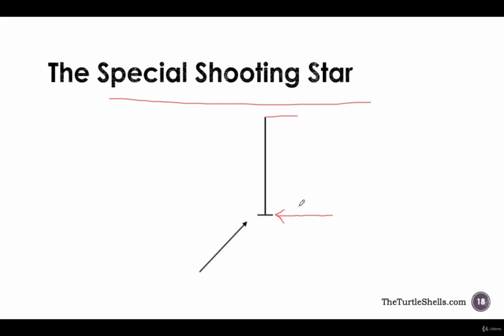So that becomes our resistance, that becomes our entry point. It's a very powerful pattern because we said that the real body should be as small as possible. In this case, it cannot be smaller than this. Then we also said that there should be as small a lower shadow as possible. So in this case, there is no lower shadow at all. And the upper shadow must be as tall as possible, which indicates the bearishness. So this is a special kind of shooting star. It's very rare in appearance, but whenever it appears, it is very powerful in forecasting the stopping of an uptrend.